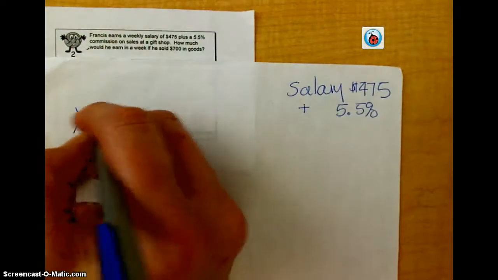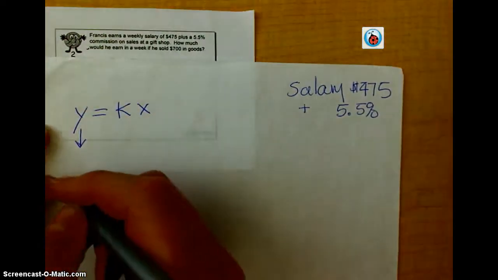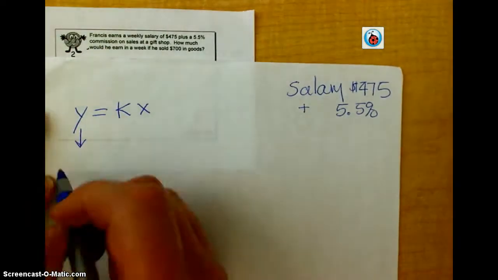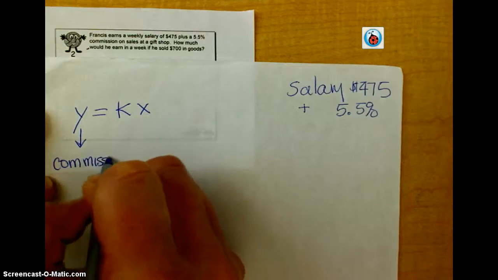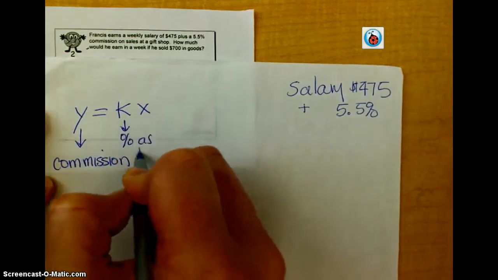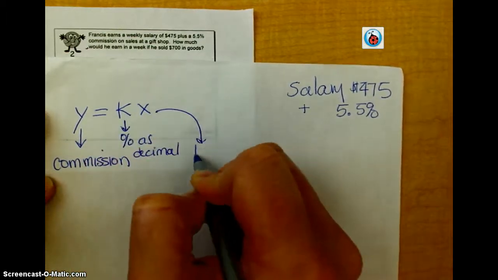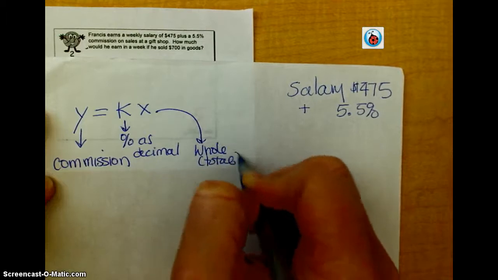So again, y is equal to kx. The y is always the part that we're looking for. So y is the commission. The k is the percent as a decimal, and the x is the whole or total amount.